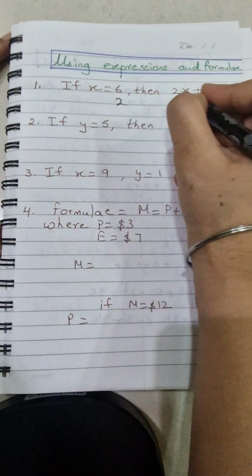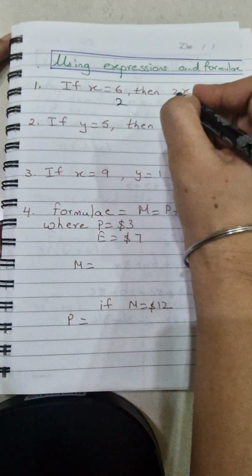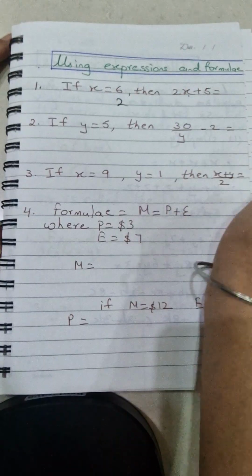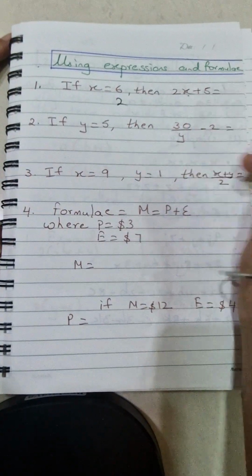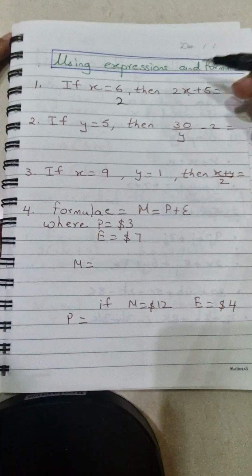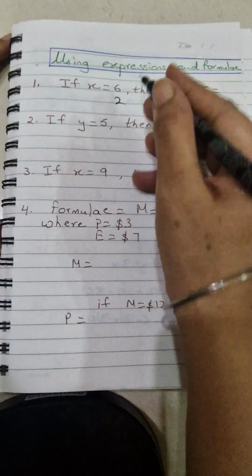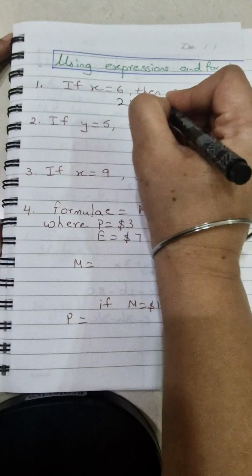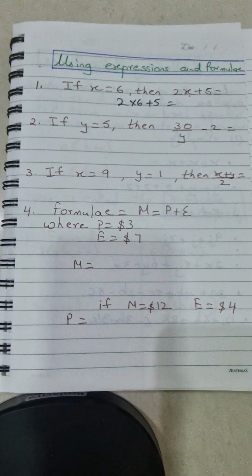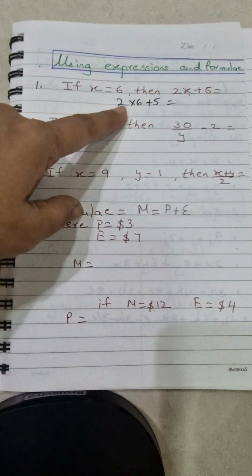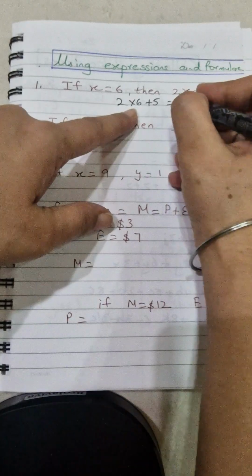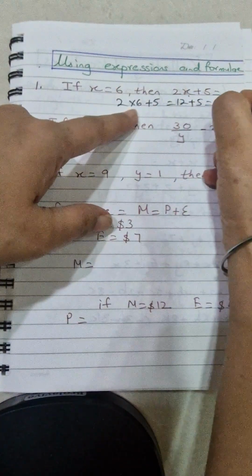I will write here, my children, if there is no sign together, it means it is multiplication. If the number and the variable are together and there is no sign, you can see that there is no sign, it means you will do multiplication. So I will say 2 times x plus 5. So 2 times x, using mental math, 2 times 6 will be 12, plus 5 will give you 17.